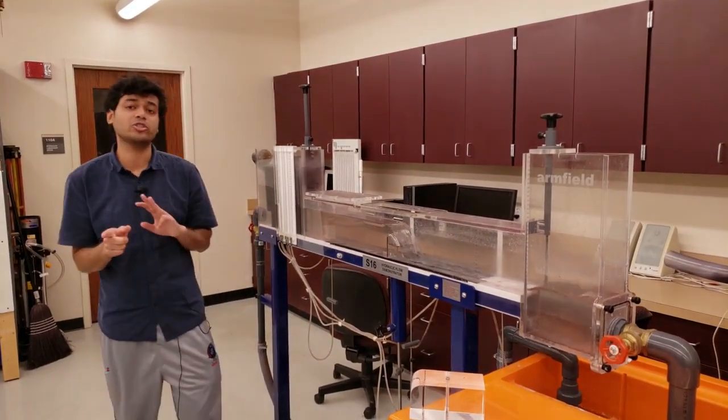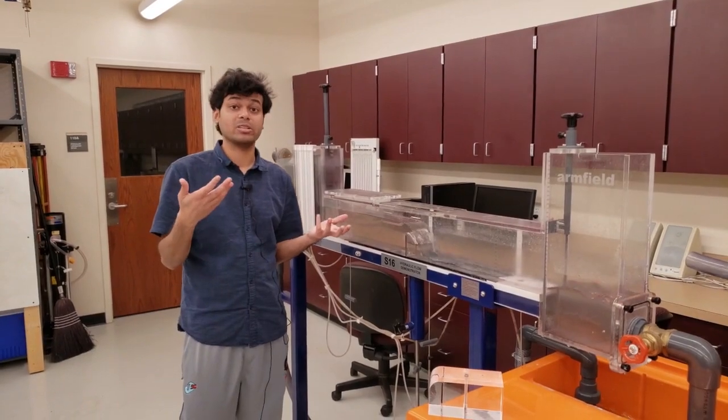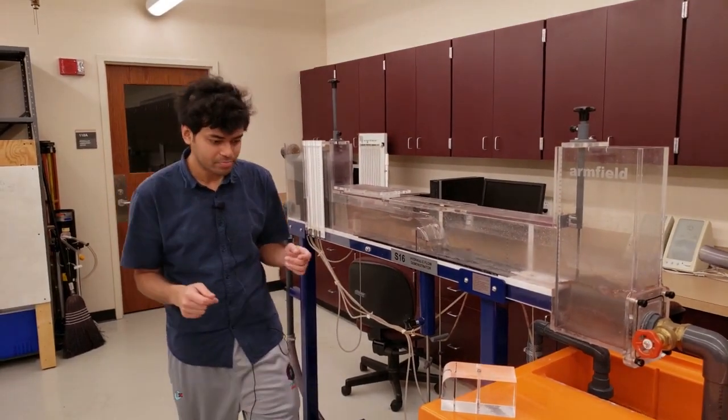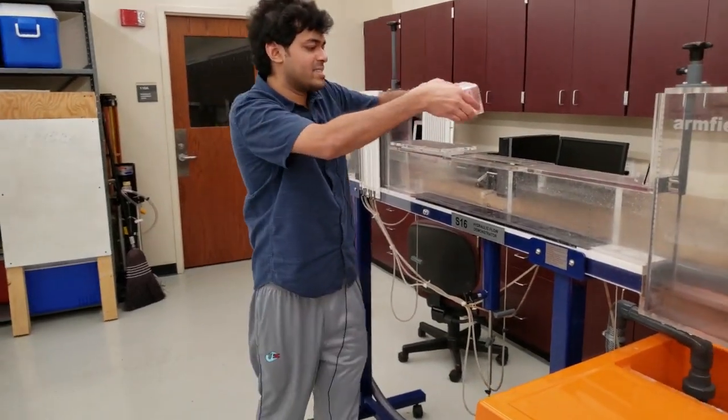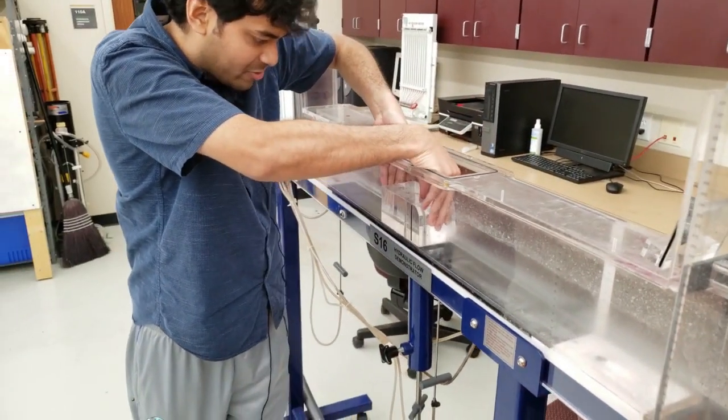Now I am going to show you what the flow profile looks like for the broad crested weir. Okay, now I am placing the broad crested weir here, so you can see the difference.